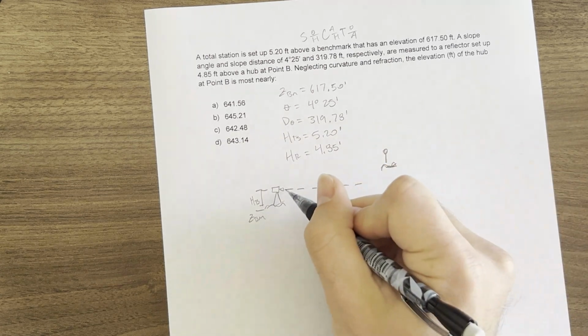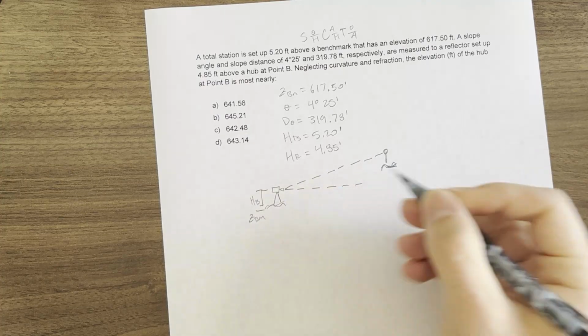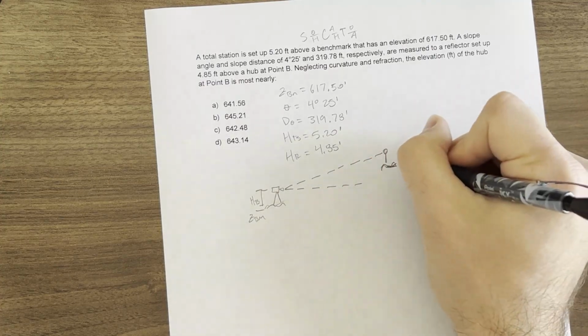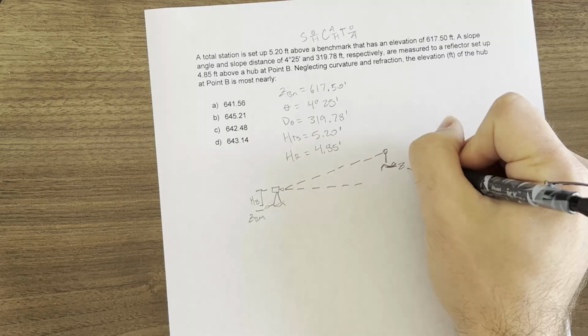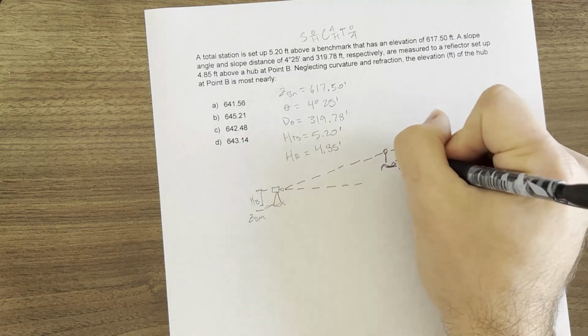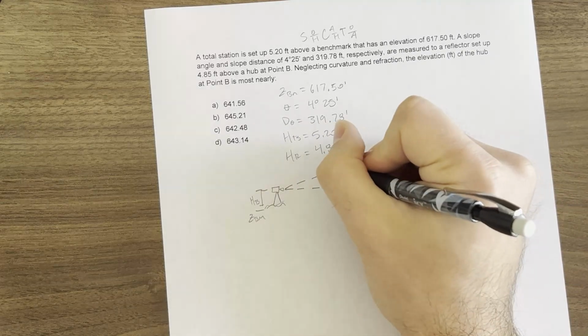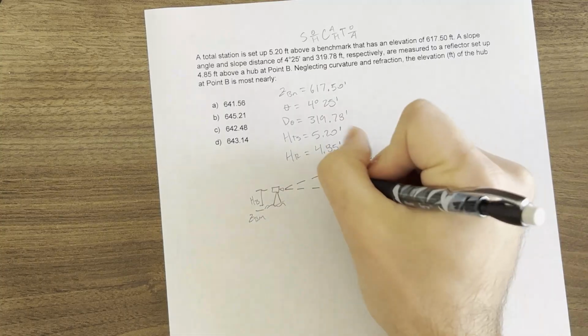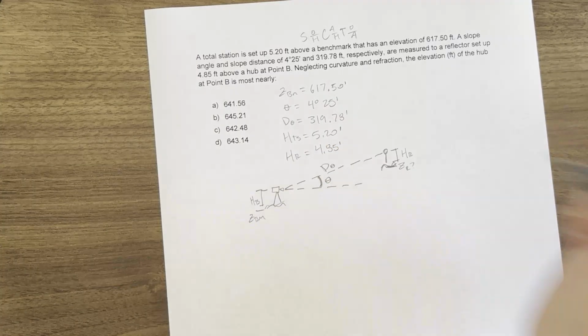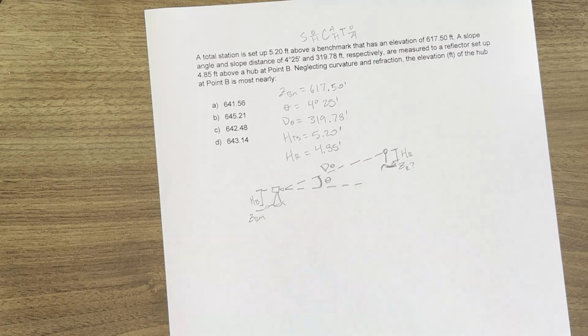Okay, and I'm going to fake in this line so that we can see what we're working with. This is the elevation of the reflector, which is what we are solving for. This is the height of the reflector. This is our slope distance, and this angle right here is our slope angle. So we have all of that.